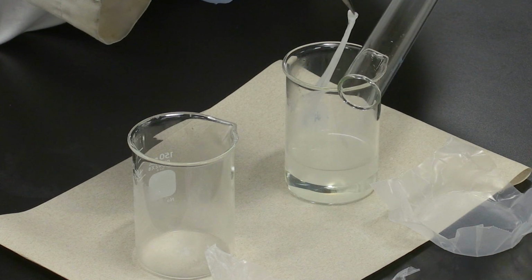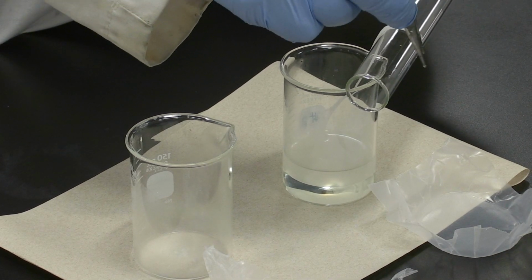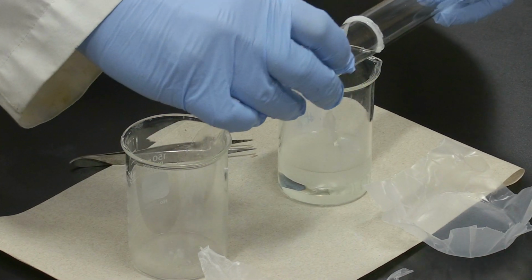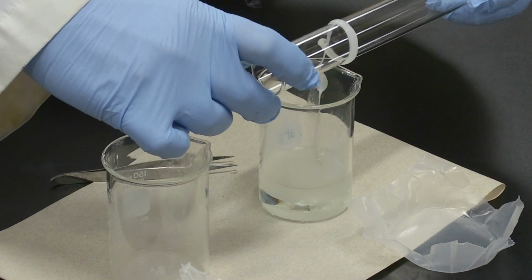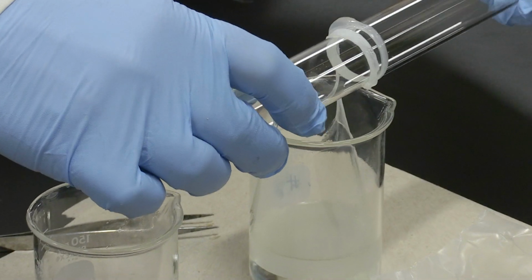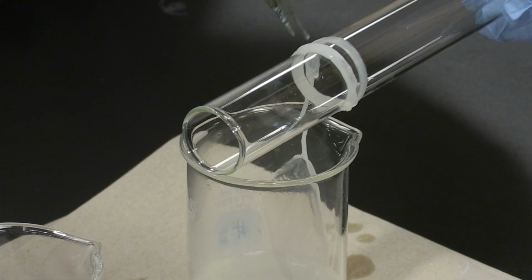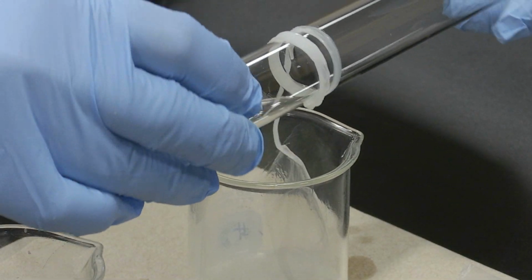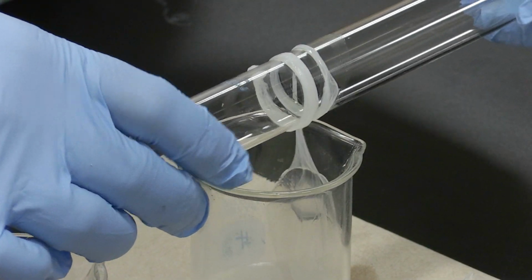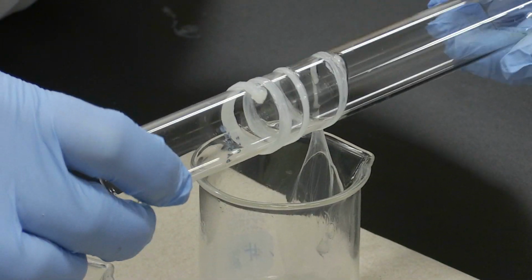You'll notice the polymer that we pulled out from the interface. And now, as long as we have enough monomer of each type, we can generate a constant supply of polymer.